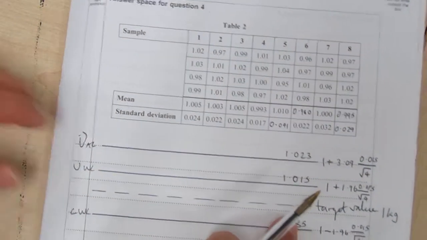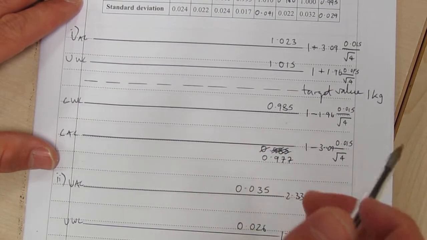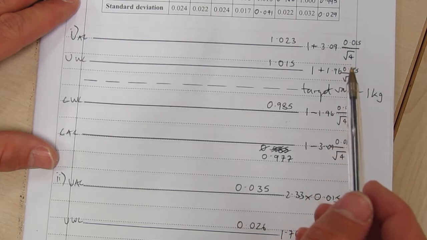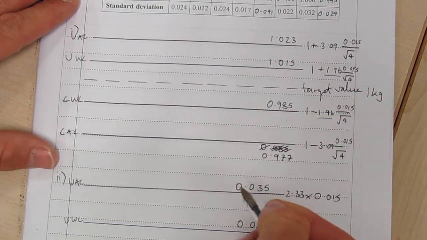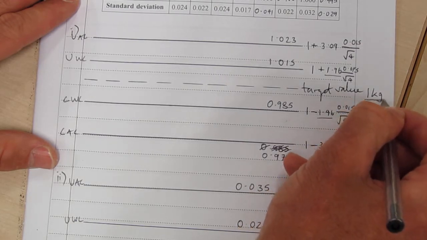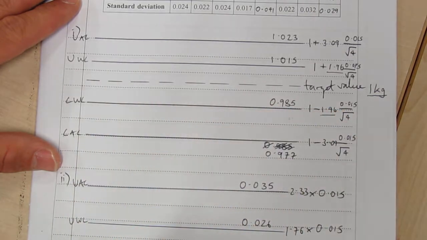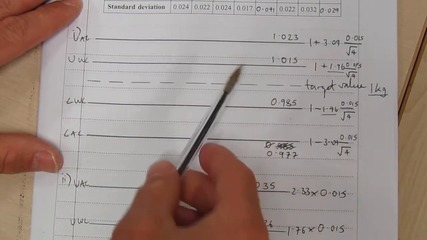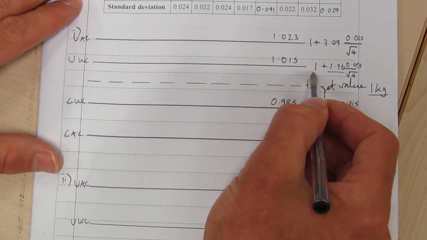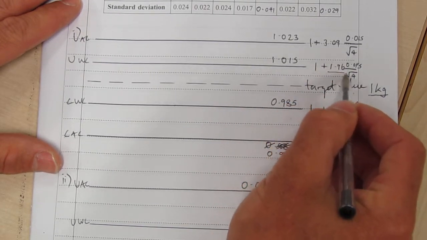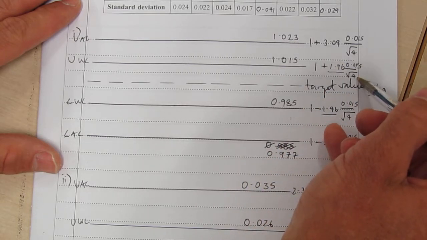So the method for doing this is as follows. We're asked to do 95% for the warning limits, and we use table values here of 1.96 and minus 1.96. Our target value for production is 1 kilogram, and that goes across the middle of our chart. We then have an upper warning limit and a lower warning limit, and these are calculated by having the target value plus or minus the Z value that we get from the table multiplied by the standard deviation over the square root of the sample size.